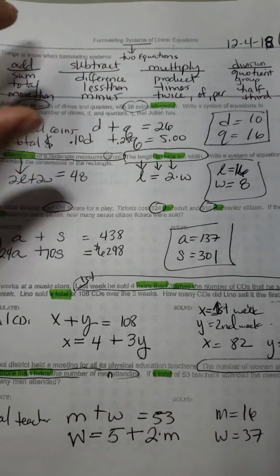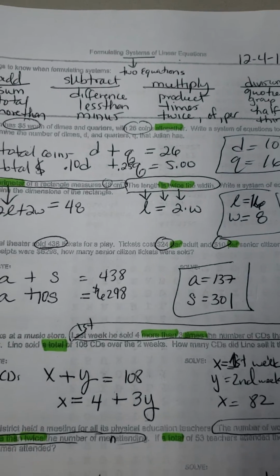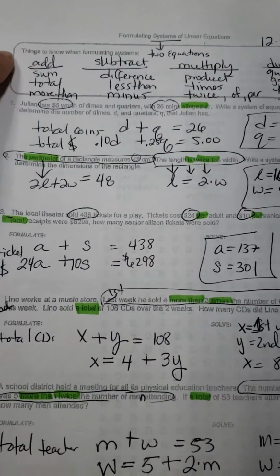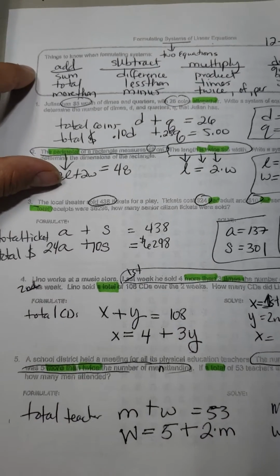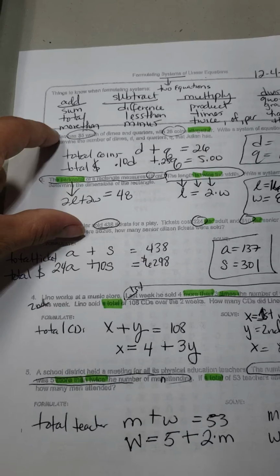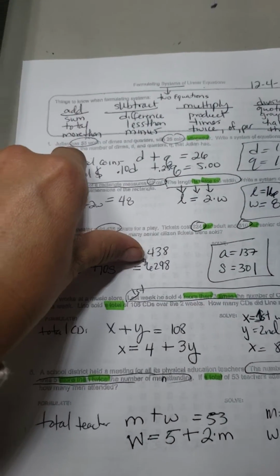All right, so today's assignment for December 4th, we did systems of equations from word problems. I gave you guys some keywords to figure out when we're going to add. We see sum, total, more than, and then one that was in our first problem, altogether. So you can add that to the adding column.